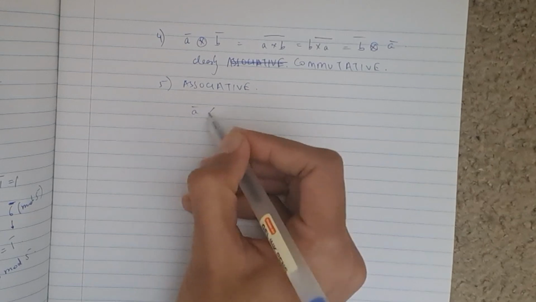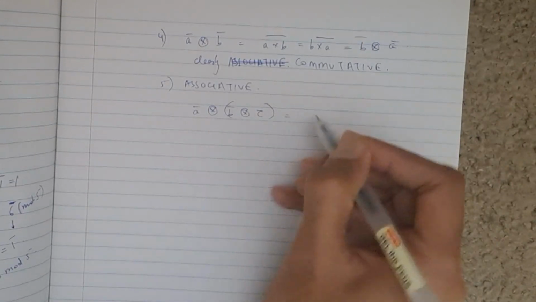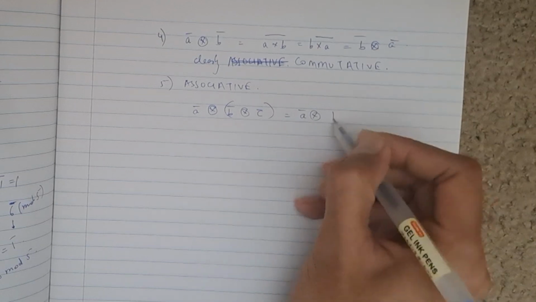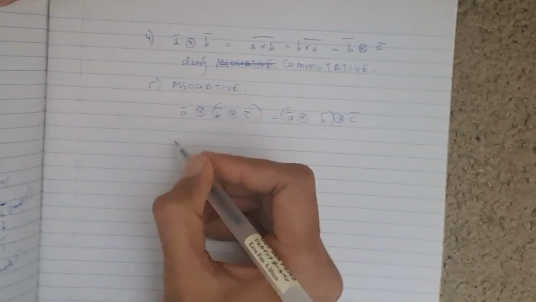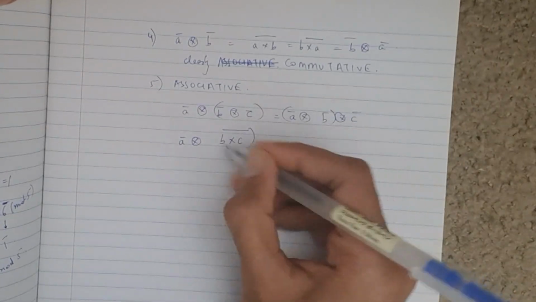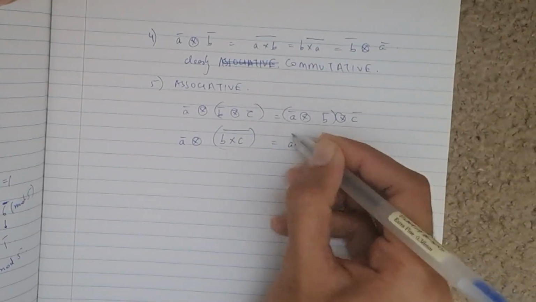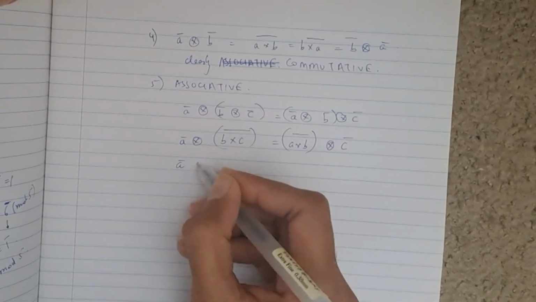As you have this equal to this. So if you change the order of operations, you get something like this.